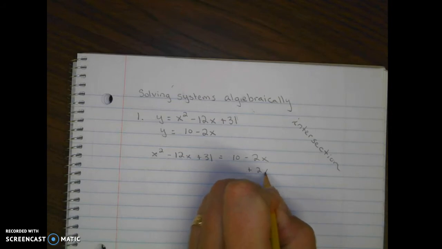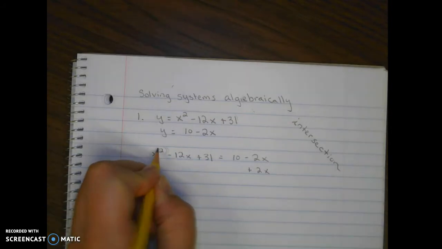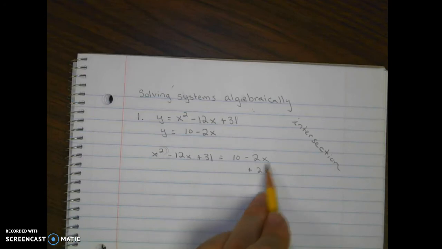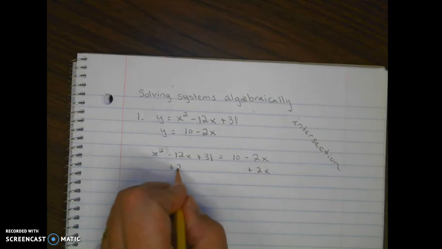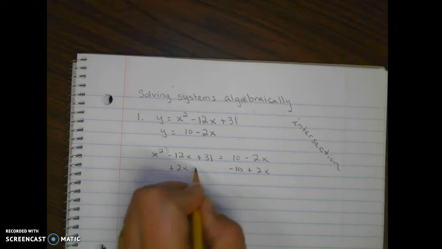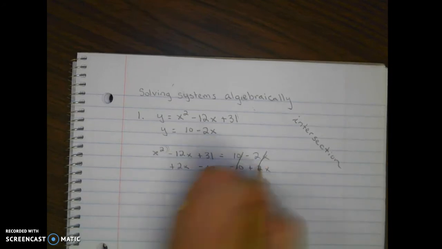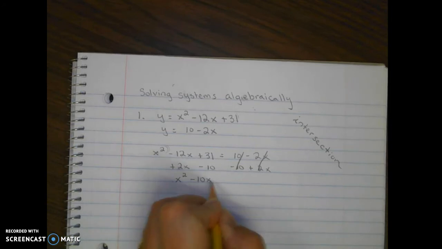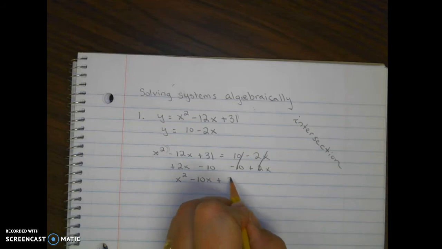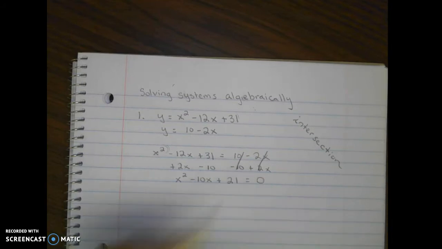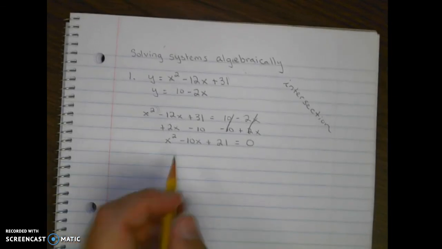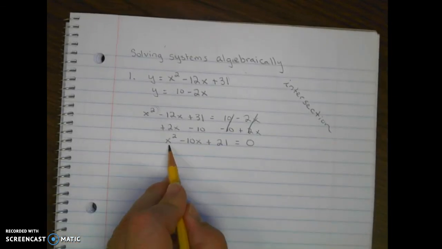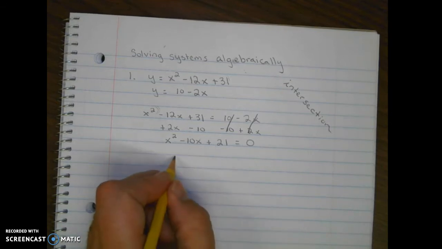Remember, when solving a quadratic equation, we want to set the equation equal to 0. So I'm going to go ahead and eliminate these two terms on this side. Hopefully we're getting really good at solving quadratic equations. So at this point, we could try factoring. We could try quadratic formula. Let's go ahead and try to factor it first.